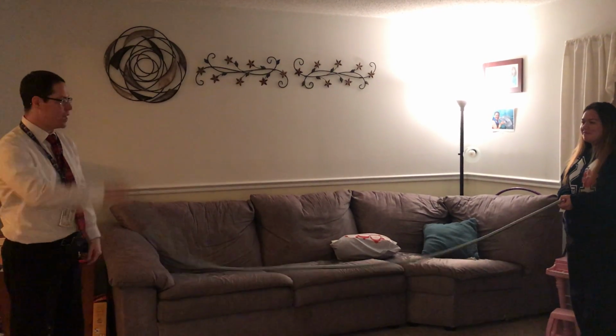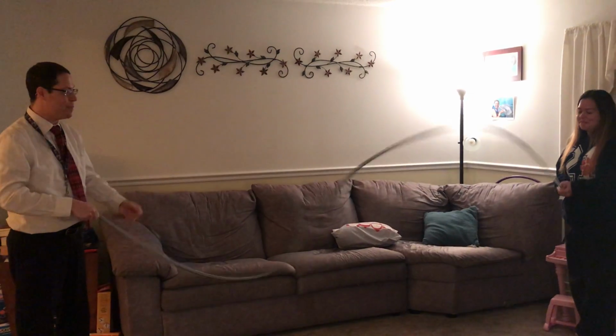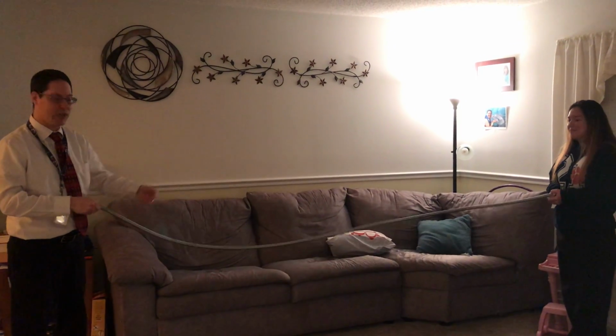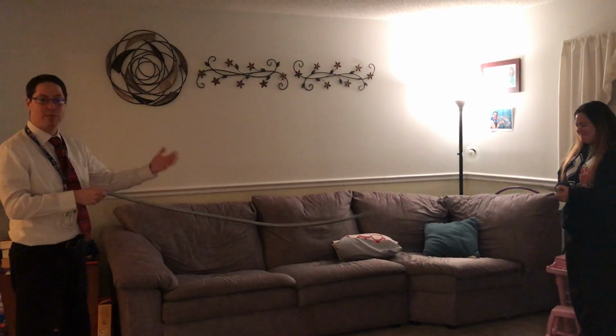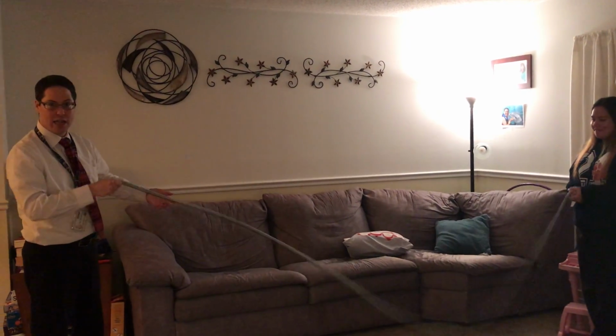When the wave gets to her, it pulls up on her hands, and by Newton's third law, she's going to pull down. So you see what happens is it gets reflected on the other side. We have what's called a phase inversion. It goes down as a crest, it comes back as a trough. And every single time I do it, it always gets reflected back on the opposite side.